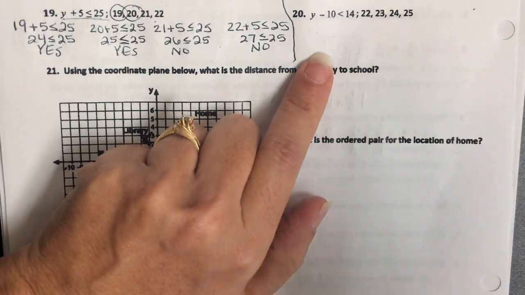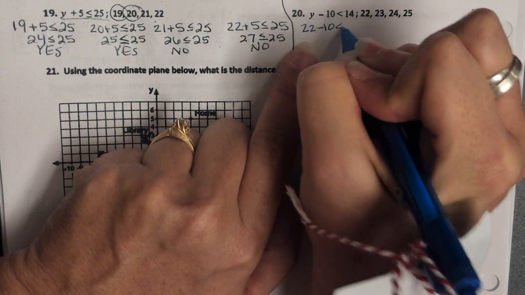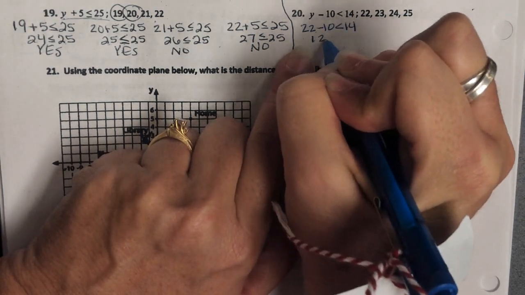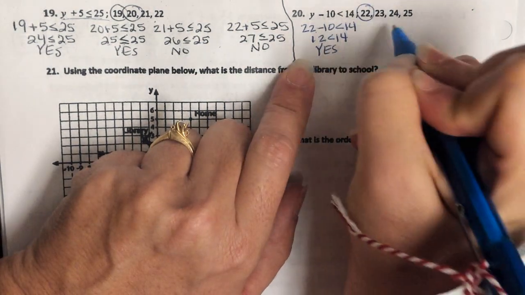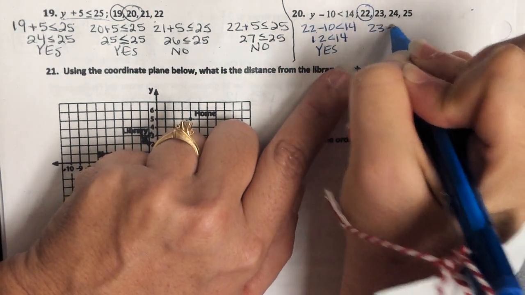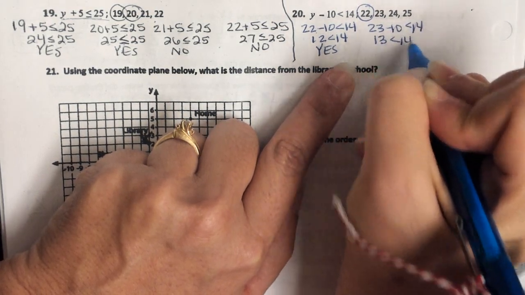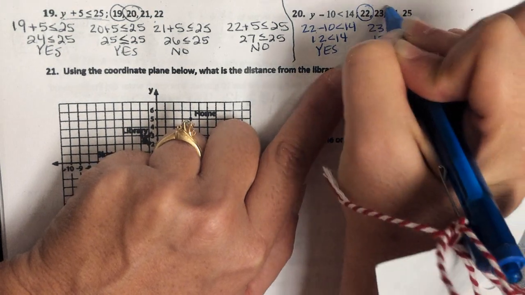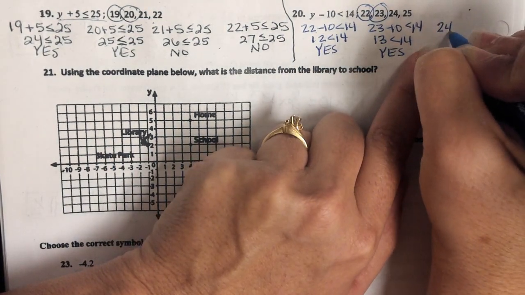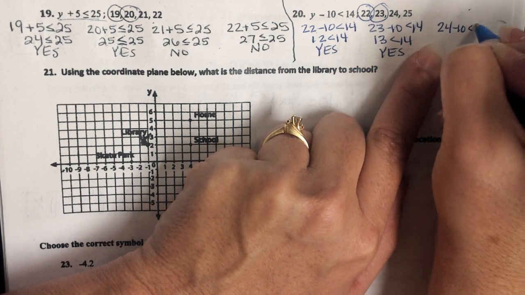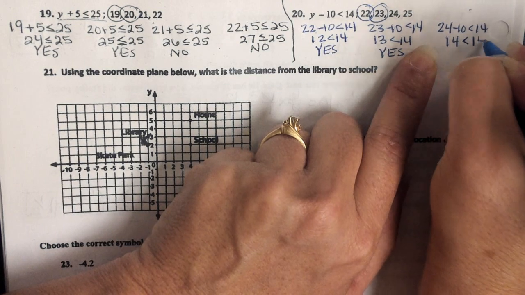On number 20, I'm going to try to fit it in here. I got 22 minus 10. So I got 12 is less than 14. Yes. Now I'm going to do 23. Is 13 less than 14? Yes. This is the one that some of you missed. You need to look at your paper and see if you got this right. Is 14 less than 14?